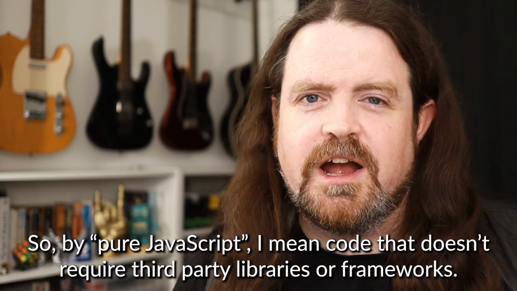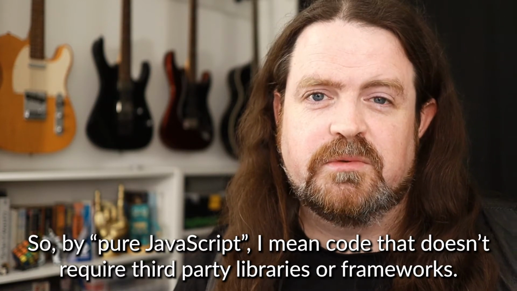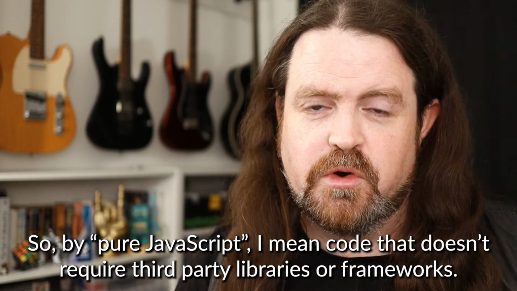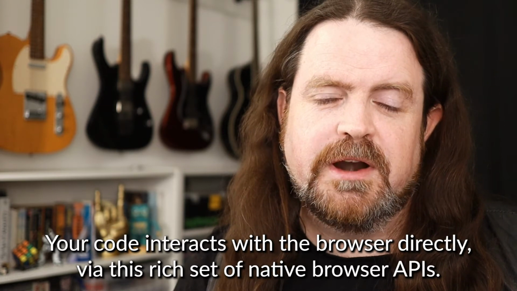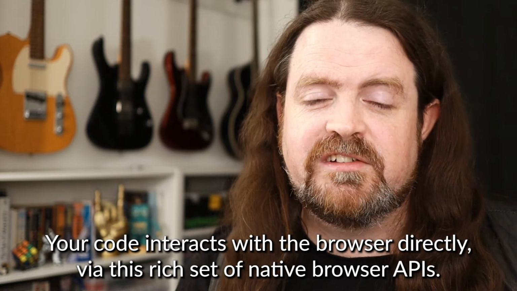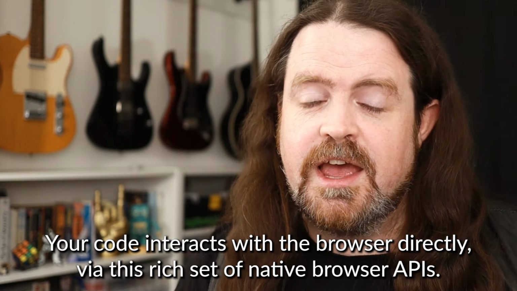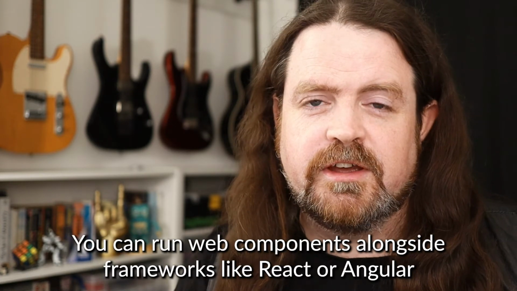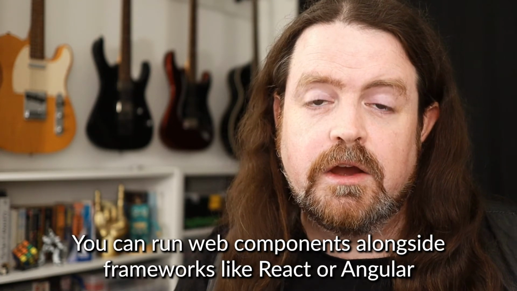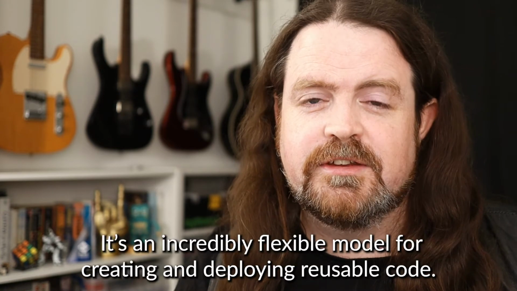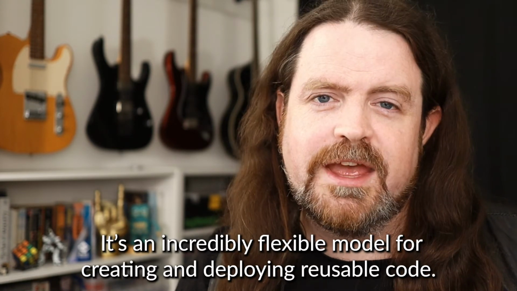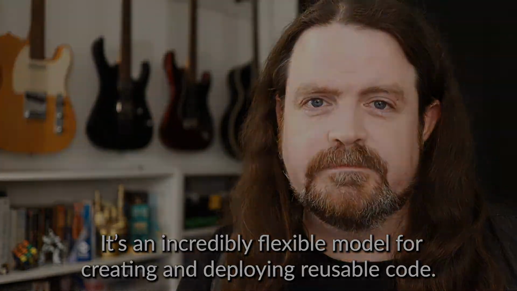By pure JavaScript, I mean code that doesn't require third-party libraries or frameworks. Your code interacts with the browser directly via this rich set of native browser APIs. You can run web components alongside frameworks like React or Angular, or you can deploy them standalone. It's an incredibly flexible model for creating and deploying reusable code.